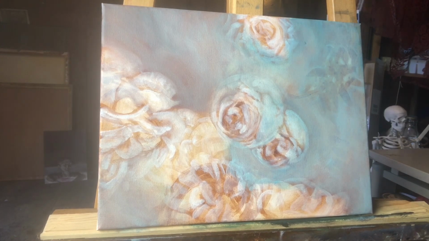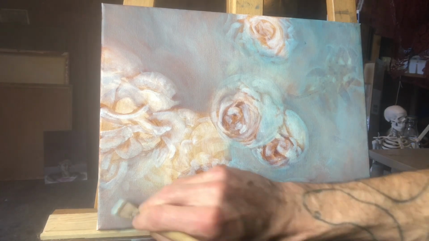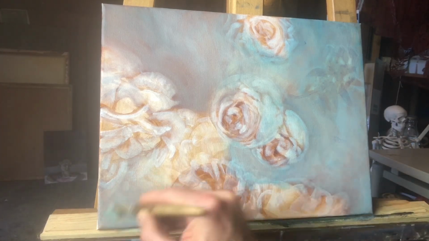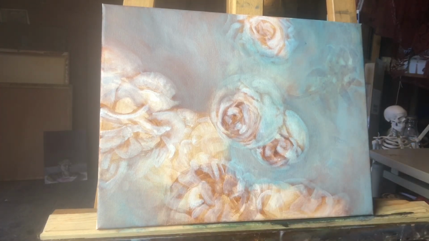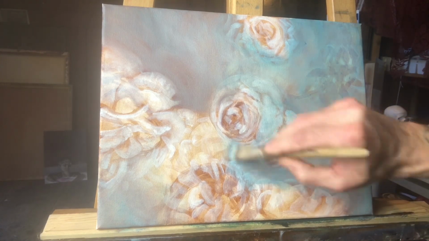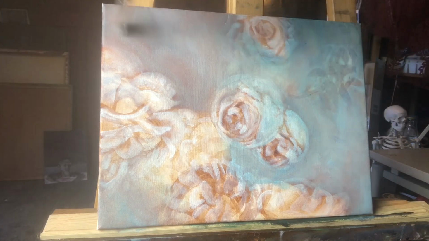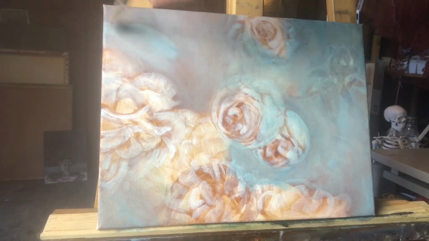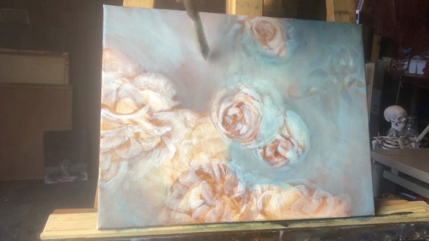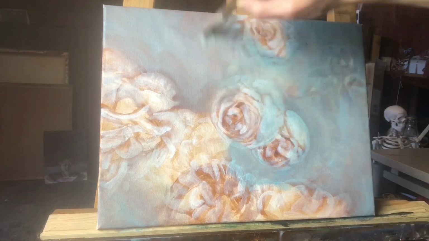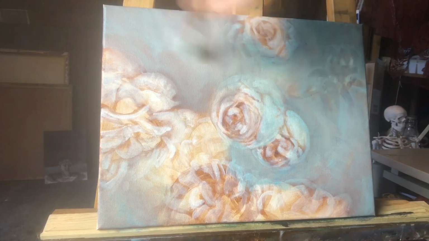Okay. And this is, of course, just a ground layer. I will most likely be coming back over this with some oil glazing before all is said and done. So it doesn't have to be perfect. I do want to lighten this up a touch. Cool it down just a touch. That's all right.